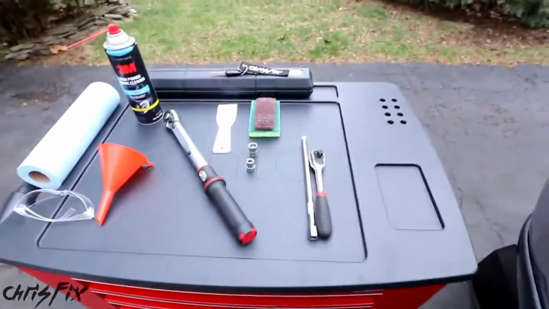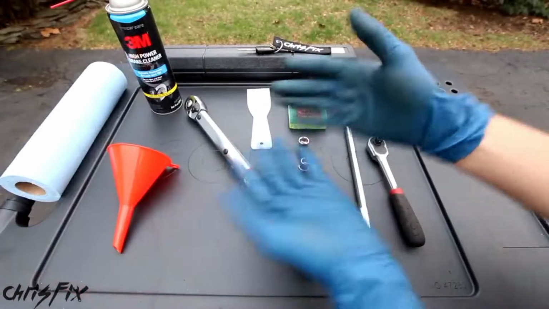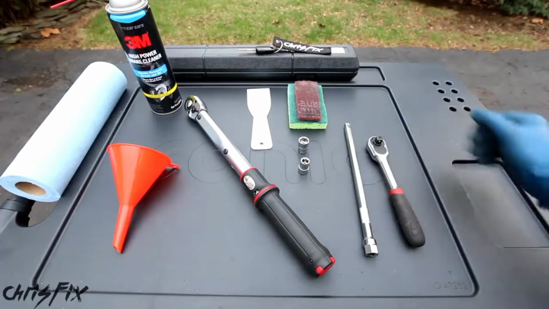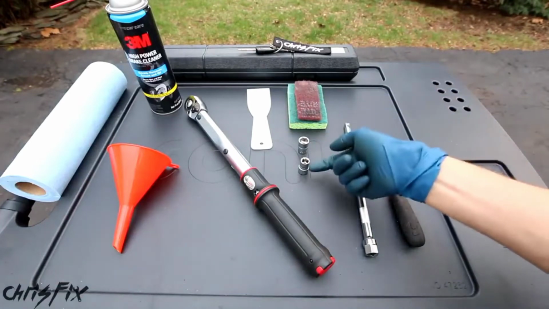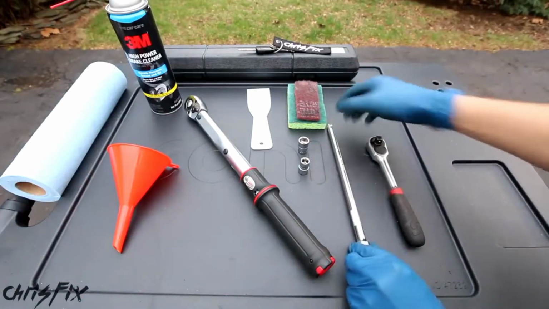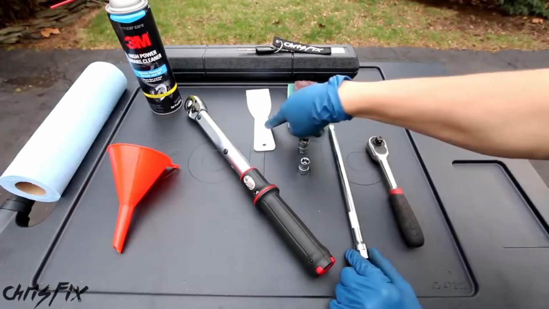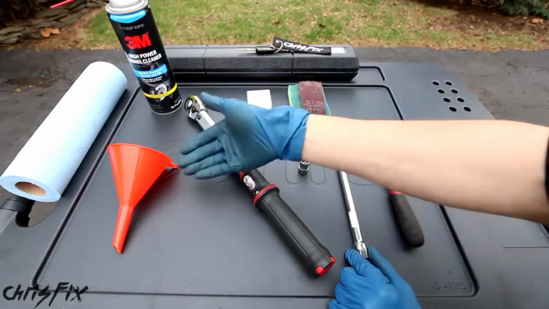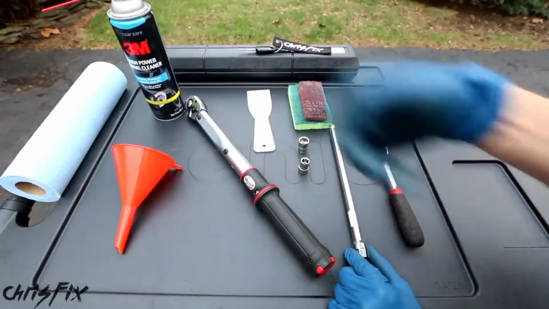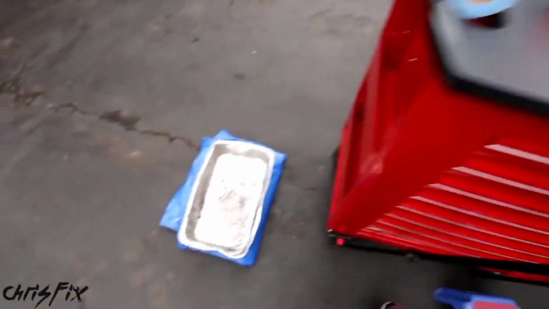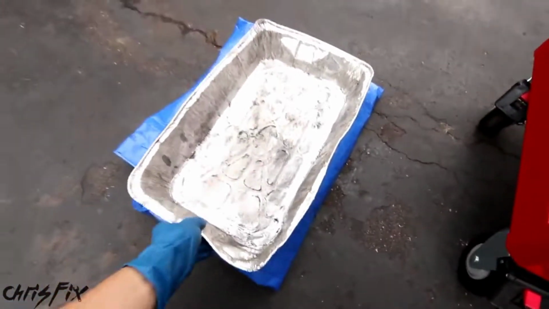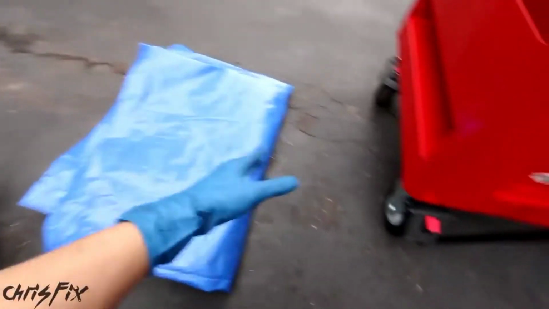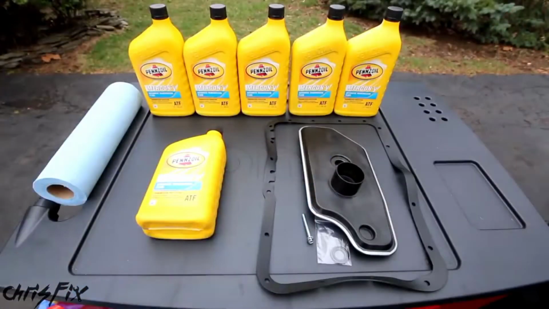And here are all the tools you're going to need. As always, use some gloves and safety goggles to protect your hands and eyes. And there really aren't many tools that you need for this job. We have a 13mm, 10mm, and an extension for our ratchet, torque wrench, scraper for the gasket, and also an abrasive pad for the gasket to clean it off, a funnel, and some brake clean, some towels, and you're also going to need some type of catch can to catch all the fluid that's draining out, and then I like to put down a tarp or some cardboard on the ground so I don't get oil all over my driveway. So those are all the tools.